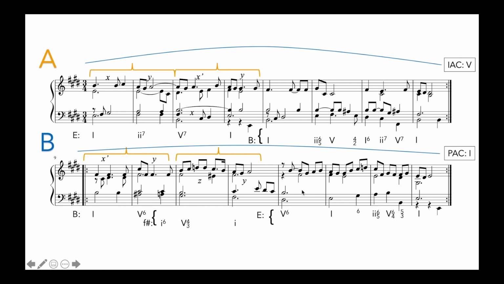Okay, so when you have this kind of continuous music, we call this simple binary form. You have 2 sections, an A and a B section, and they are distinct from one another. Let's give this a listen.